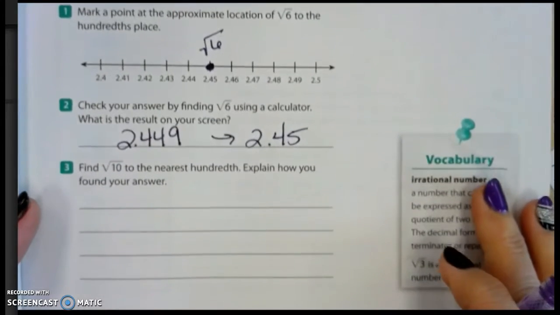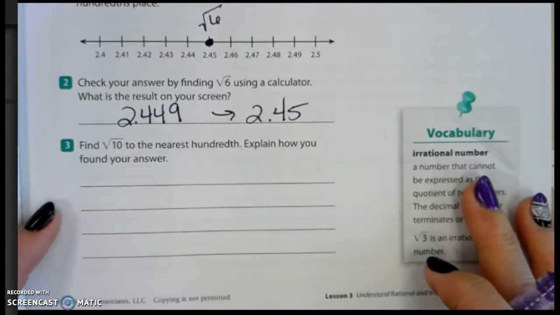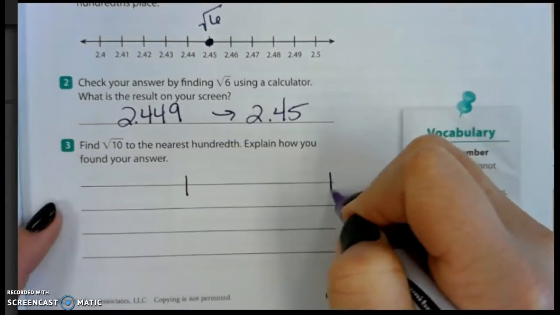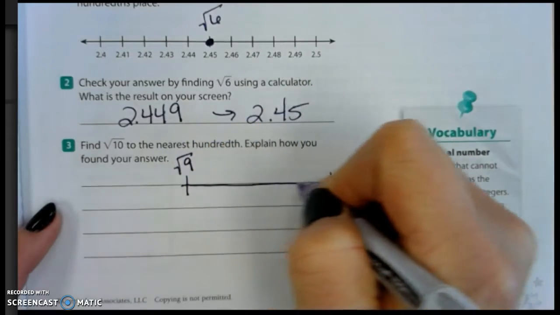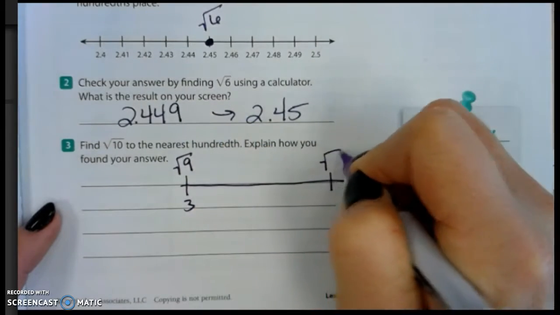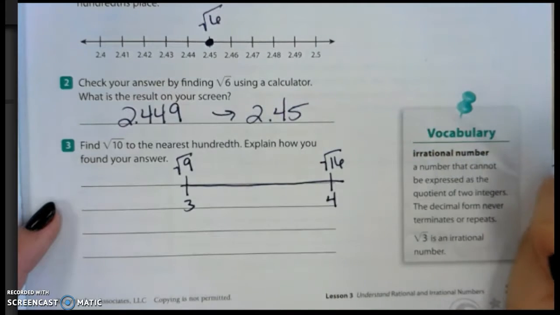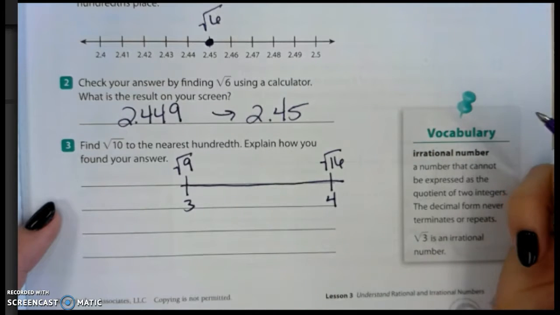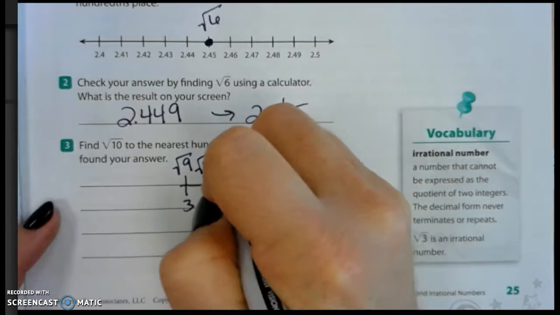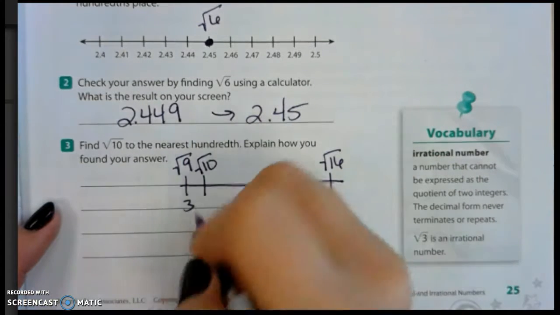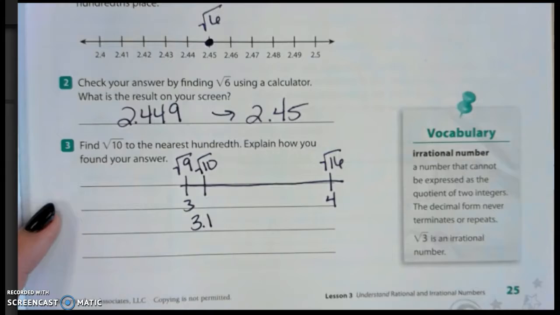So with the calculator, we're at 2.449, and that would round to 2.45. Number 3 says find the square root of 10 to the nearest hundredth and explain how you found your answer. I do not require you to go to the hundredths. If you know that the square root of 9 is 3 and the square root of 16 is 4, we're going to be between 3 and 4. Square root of 10 is just enough above the square root of 9 to not be perfect. So I would put it at about 3.1, and that's as far as I need you to go.